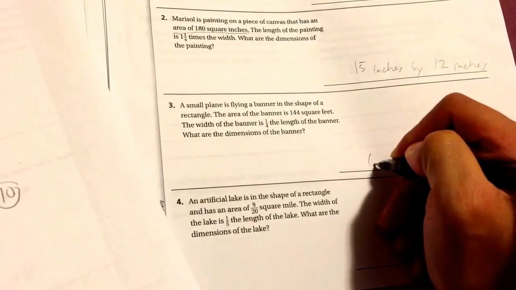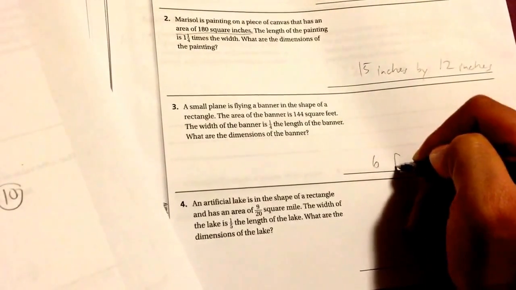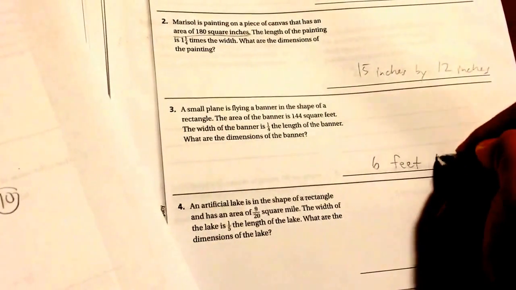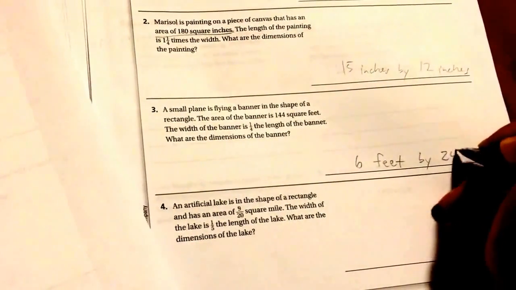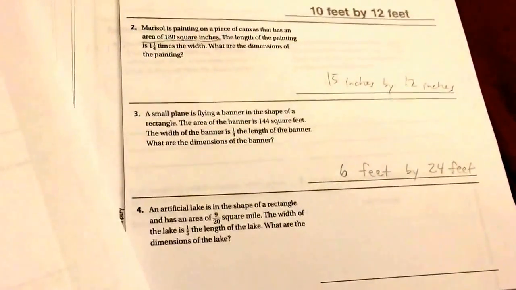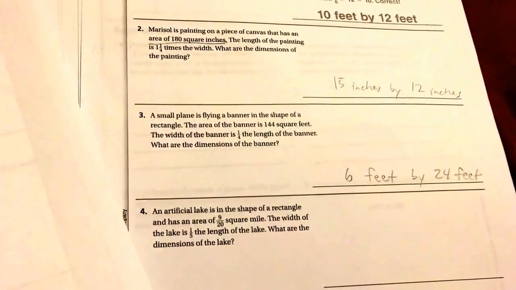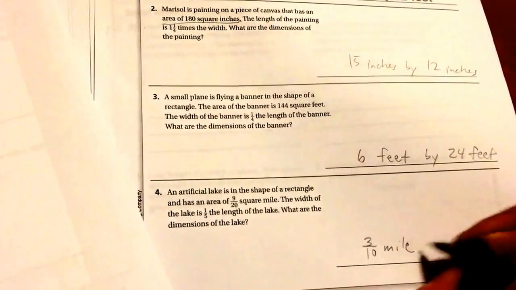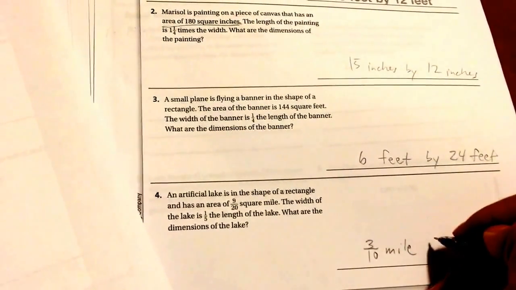So for number 3, the answer is going to be 6 feet by 24 feet. And the answer for number 4 is going to be 3/10 of a mile by 1.5 miles.